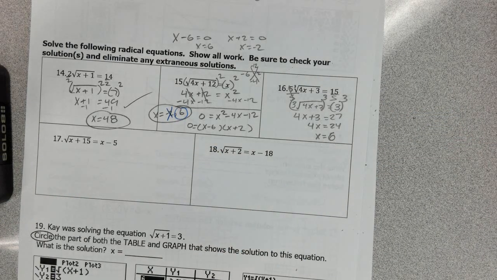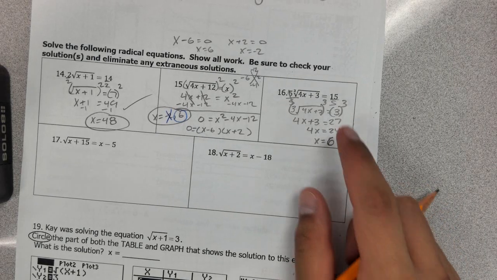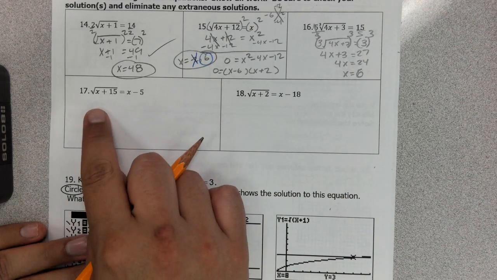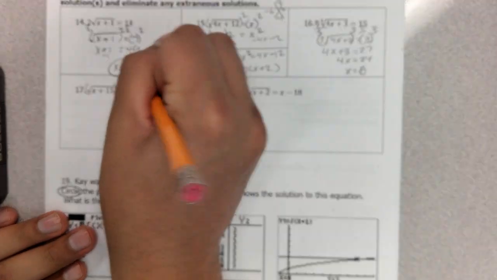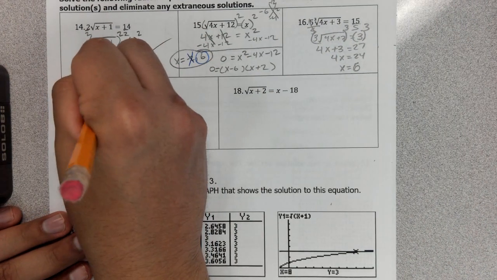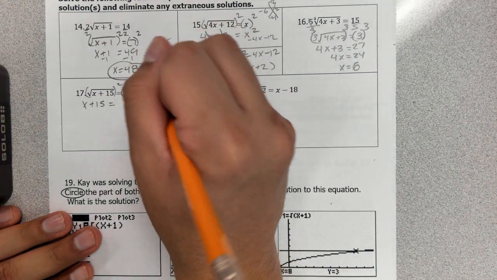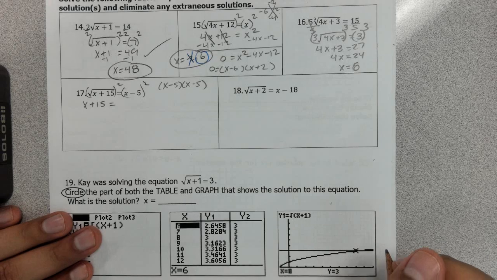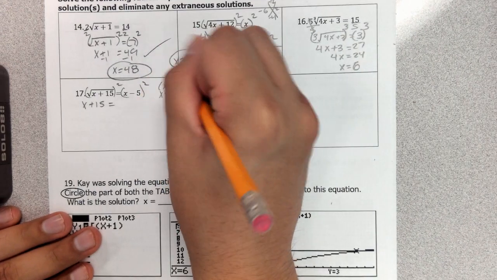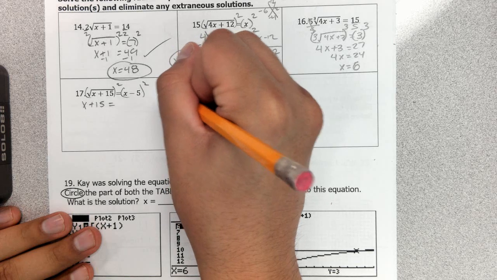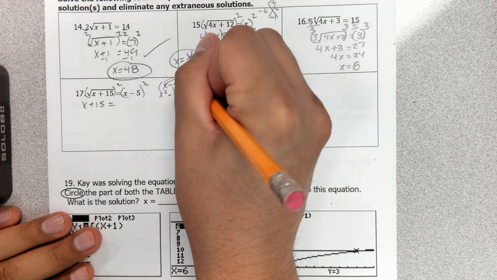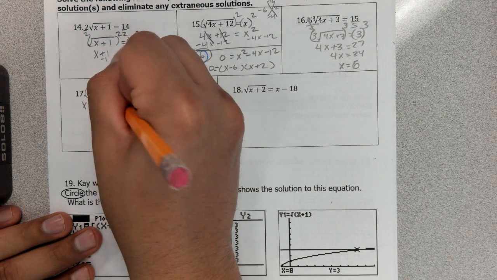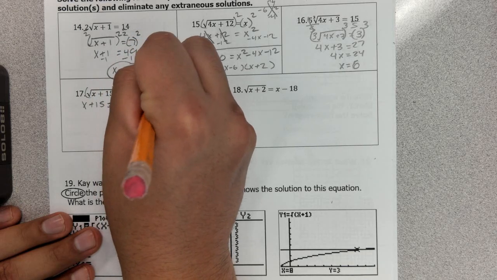Right, then this one's more for the next unit, so don't worry too much about this one, but just understand the process. Right, then for number 17, the square root's already isolated, so let's go ahead and square both sides. We get x plus 15 equals, alright, so this we have to FOIL. x times x is x squared. x times negative 5 is minus 5x. We got minus 5x again, plus 25. Combine the like terms, we get x squared minus 10x plus 25.